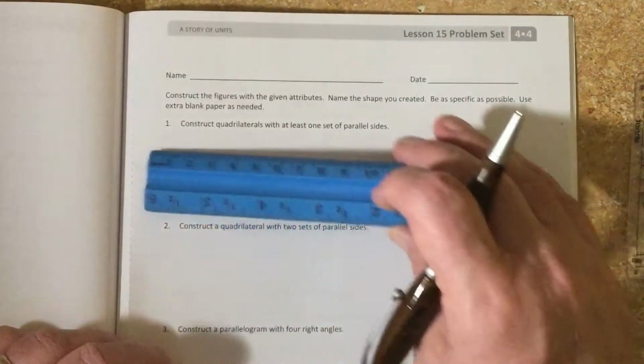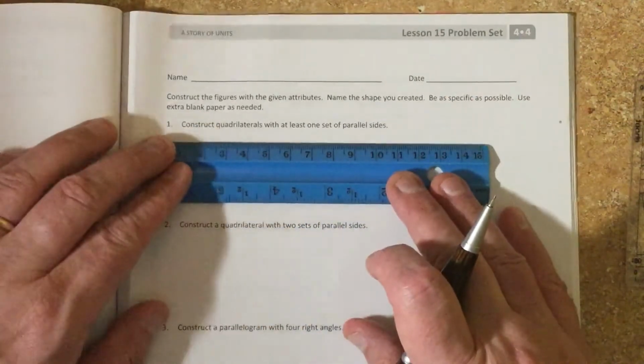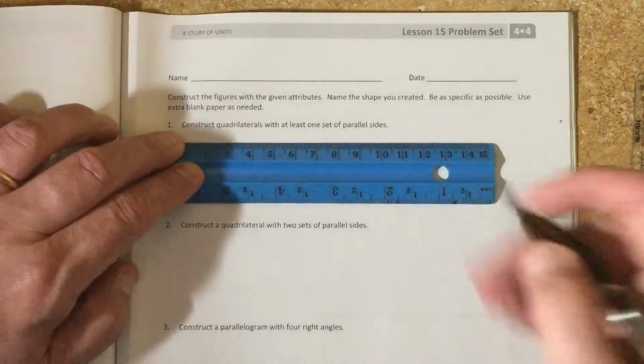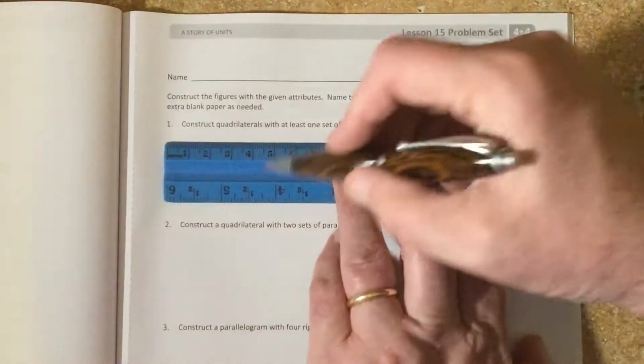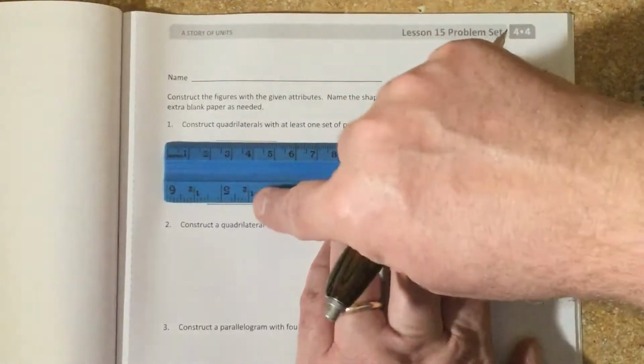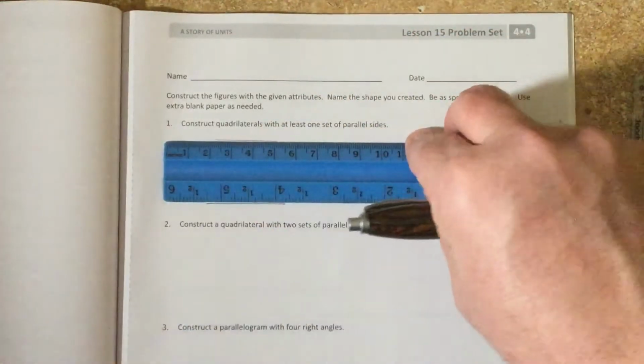I'm gonna do a little, might you say, cheating a little bit, and I'm just gonna make one set of parallel sides by drawing on each side of my ruler.